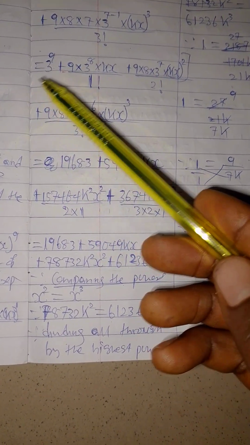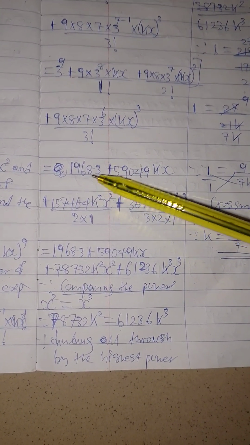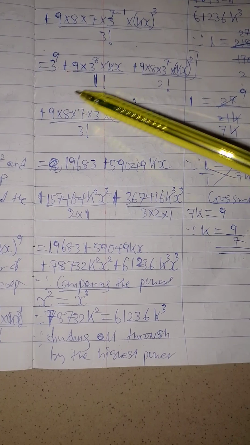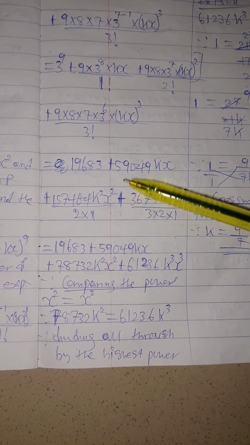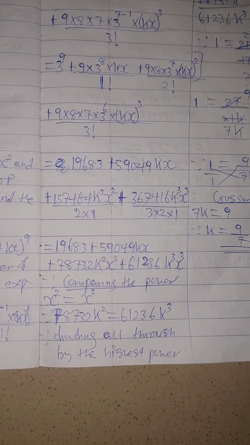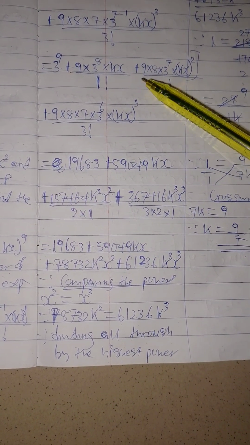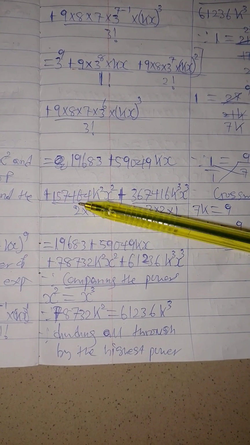Okay, so therefore what's next? That becomes 3 raised to power 9, which is the same thing as 19683, plus. So let's solve this. 9 times 9 times 3 raised to power 8 will give you 59049. Then kx, I know that 1 factorial is the same thing as 1. Plus 9 times 8 times 3 raised to power 7 will give me 157464.